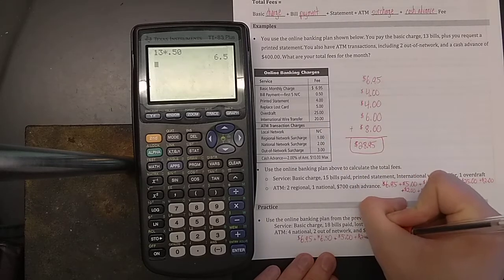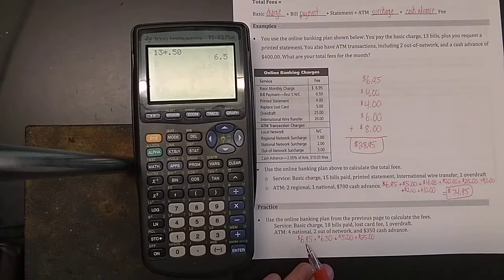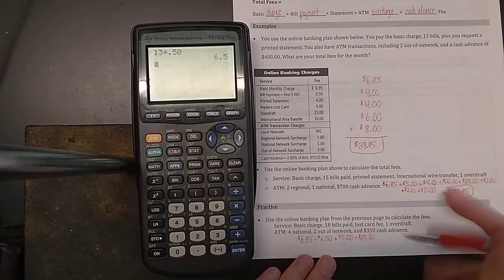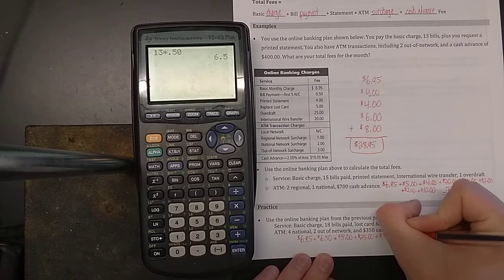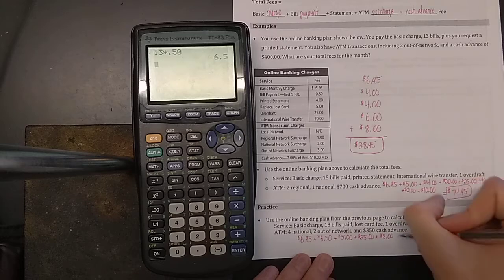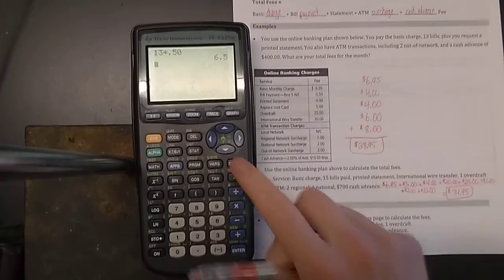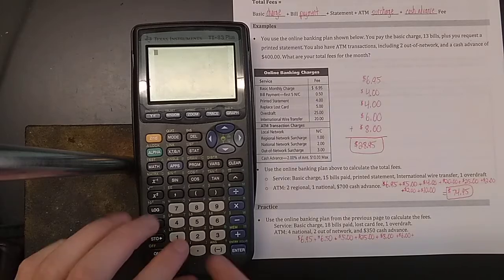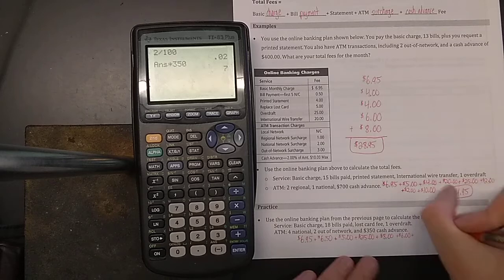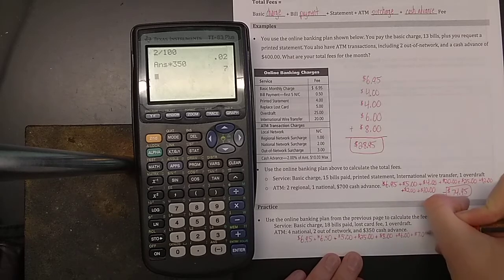That's an extra $25. 4 national surcharges. That would be 4 surcharges of $2 each time. So that's $8 total. 2 out of network at $3 each would be $6 total. And a $350 cash advance, there's a 2% fee on that. 2 divided by 100 times 350. An extra $7 fee is applied to that.